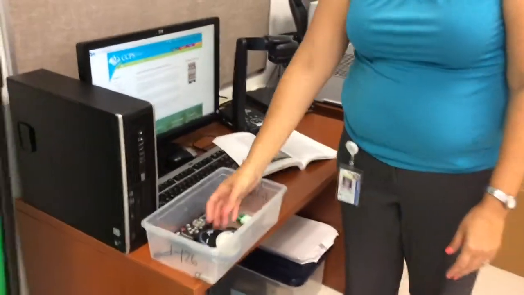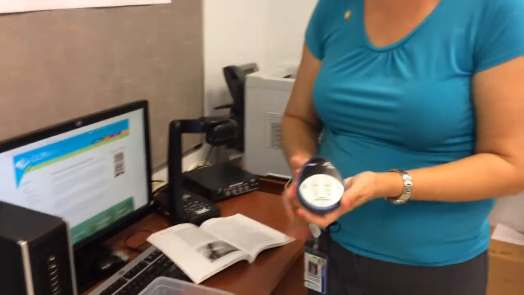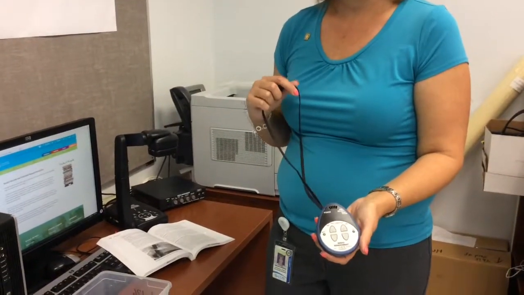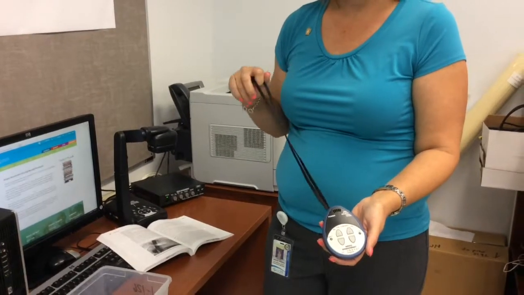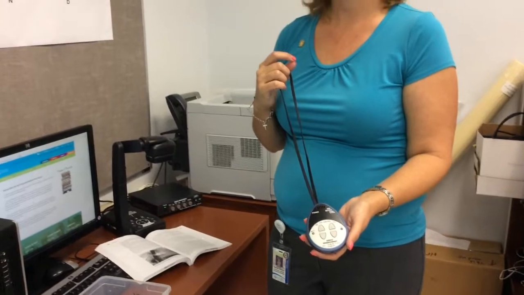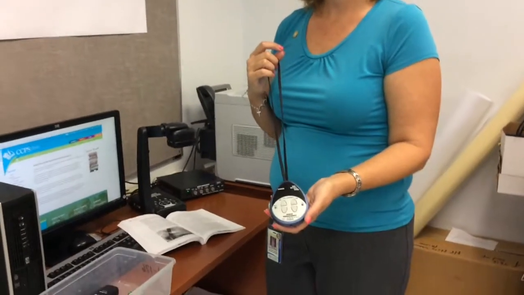So one of the advantages of using the microphone is that everyone in the classroom can hear you, and it is at a steady and consistent pace. And that's especially true if you are doing a lot of board work, because when you turn your back to students, they really can't hear you.